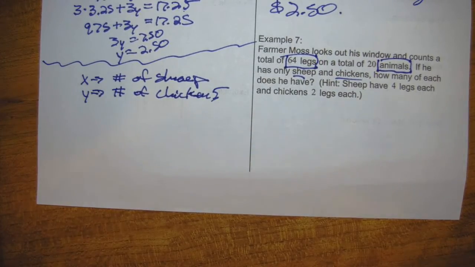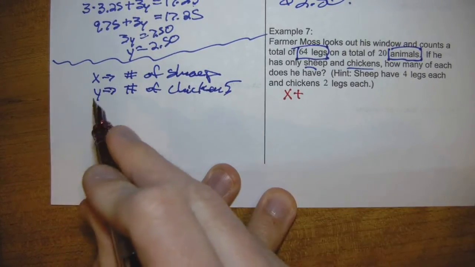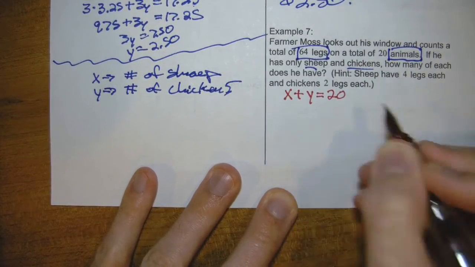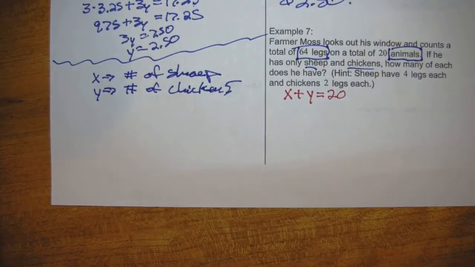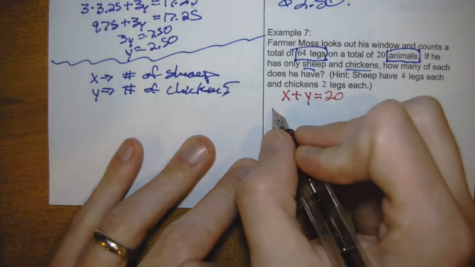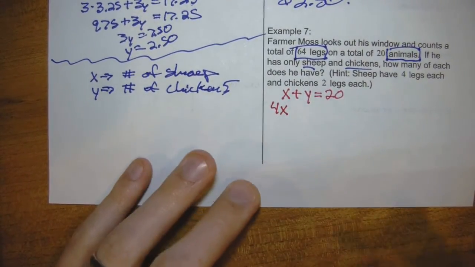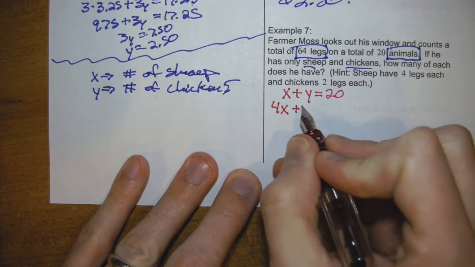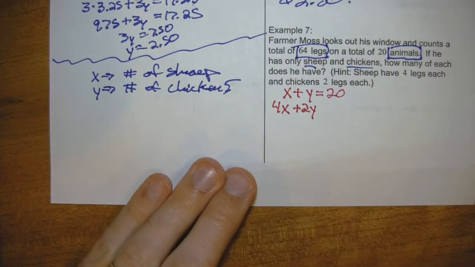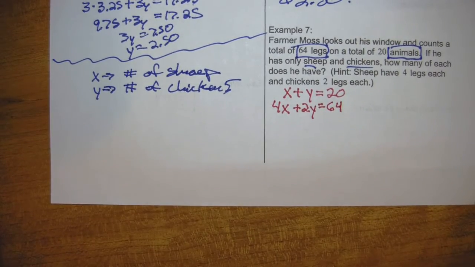Let's start with animals first, because that's going to be easier. So if I have so many sheep, x number of sheep, and so many chickens, so y number of chickens, I'm going to get 20 animals total. So there's our first equation. All right. Let's look at our second one. We know that sheep have 4 legs each, so I could write that as 4x, 4 legs times each number of sheep to get that total number of legs. And then we've got 2 legs for each chicken. So I could take the number of chickens times 2 and get the number of chicken legs we've got. Grand total number of legs we said was 64.